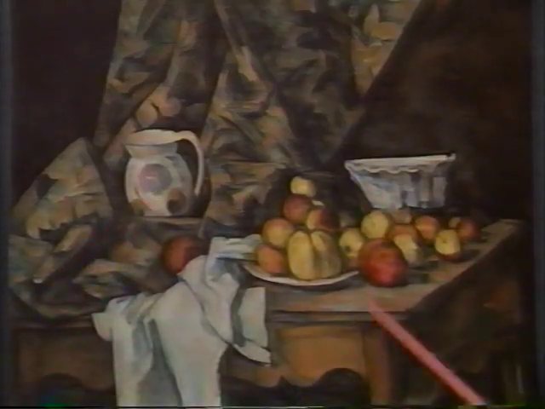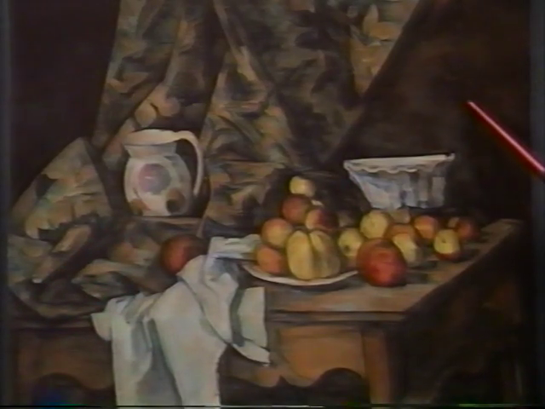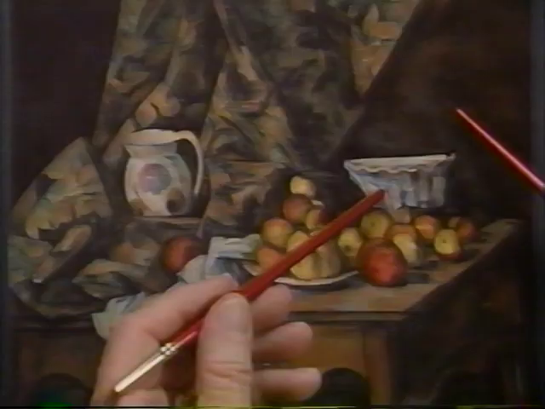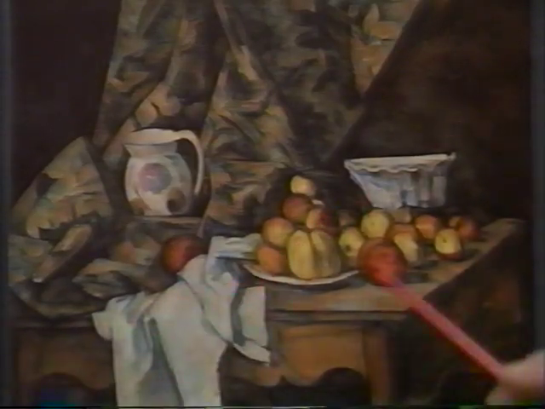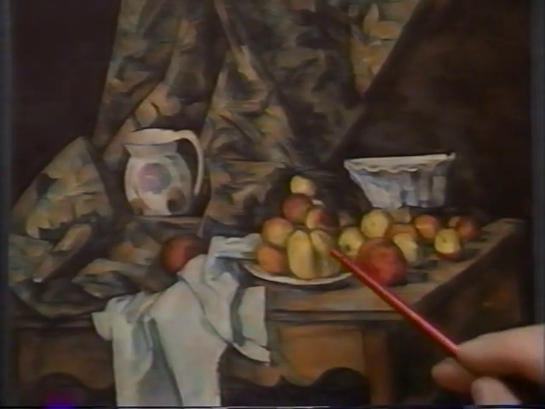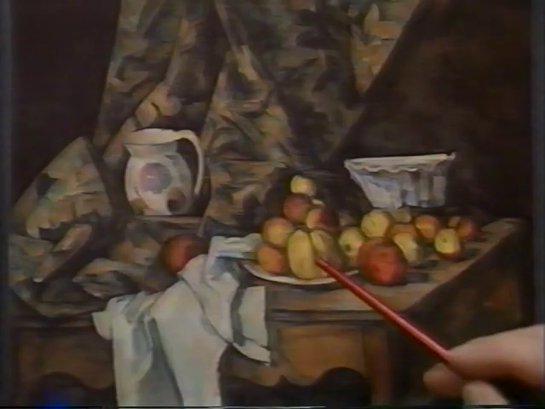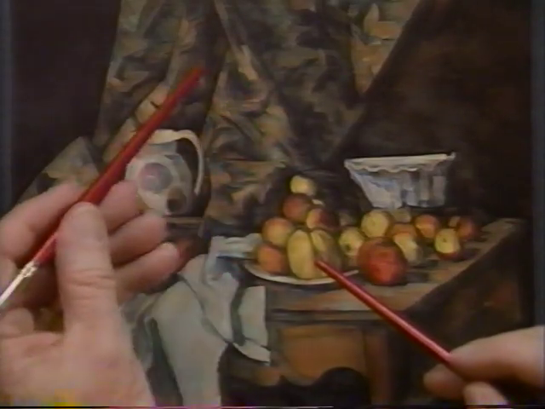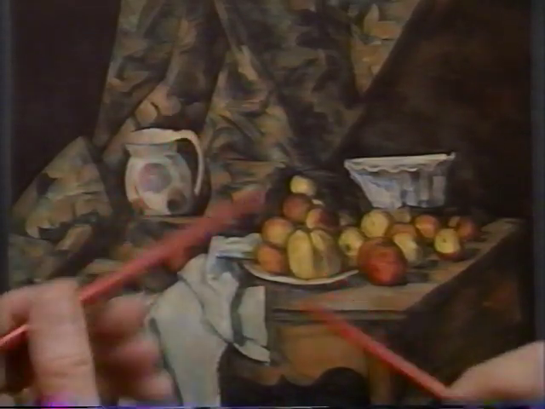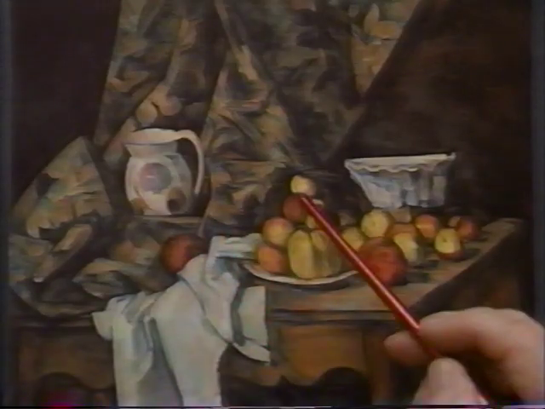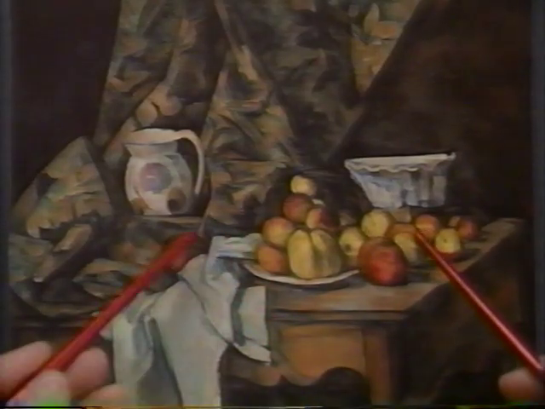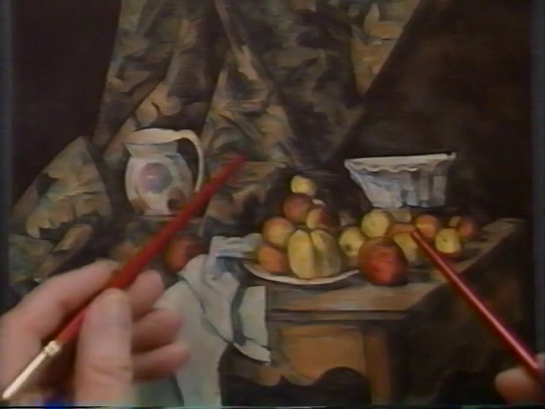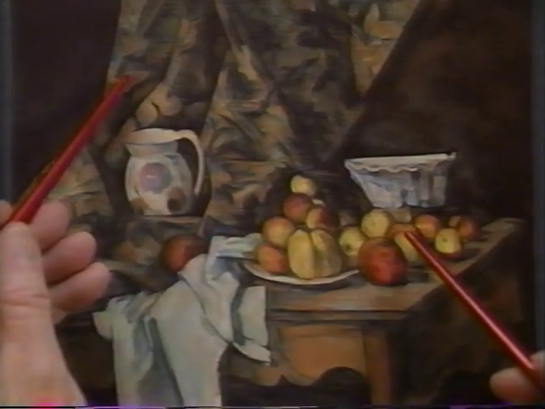He contrasts very dark values with very light values. He contrasts intense colors, bright yellows and reds, with very neutralized colors that are very gray. He contrasts warm temperatures in many places with cool temperatures, grays, greens, and blues.